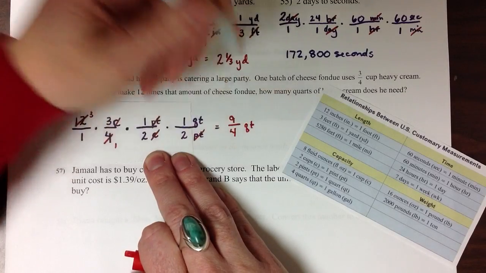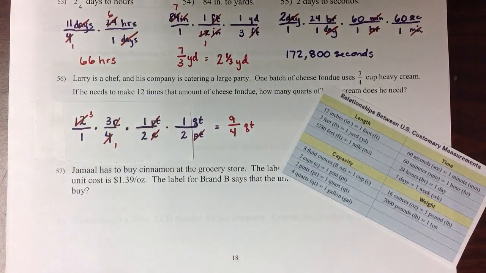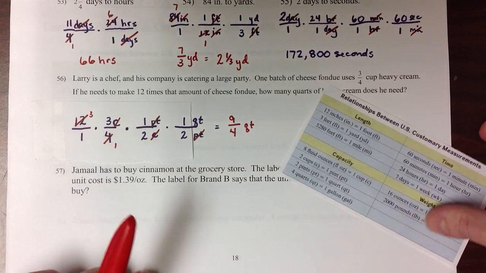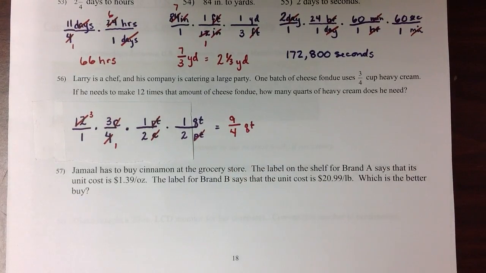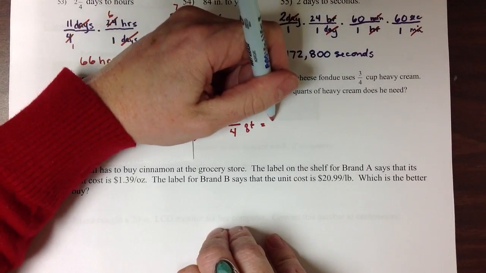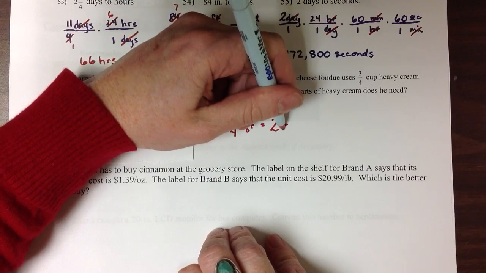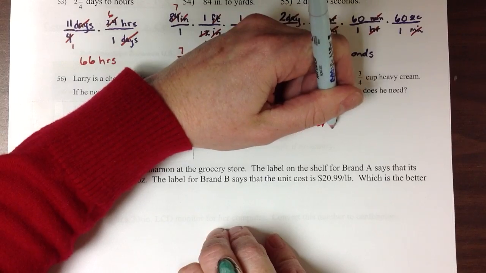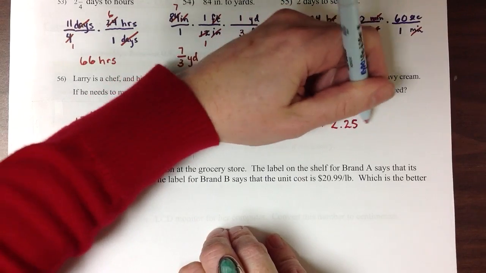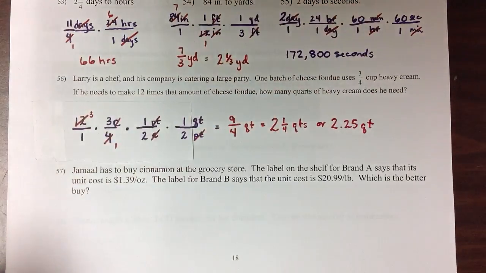quarts. But as I've said before, if you're building or baking, or I guess it would apply to cooking anything else, fondue, giving our answer in terms of an improper fraction is kind of unusual. So we are going to go ahead and convert that to 2 1/4 quarts, or if you prefer, 2.25 quarts.